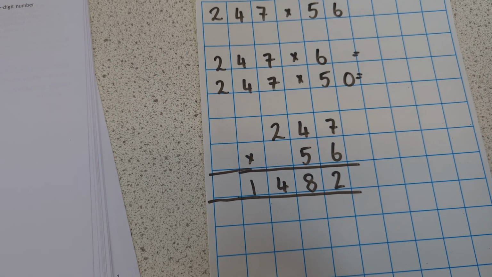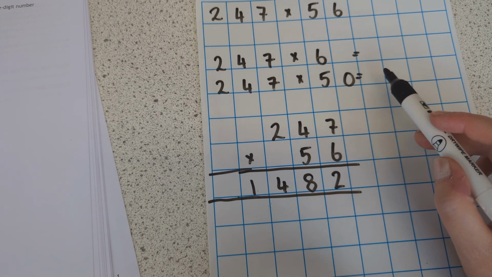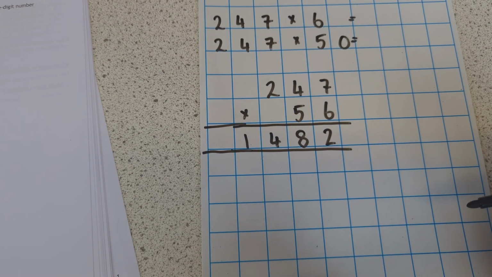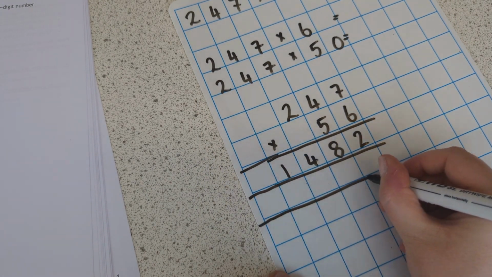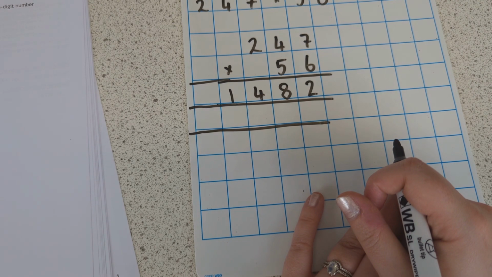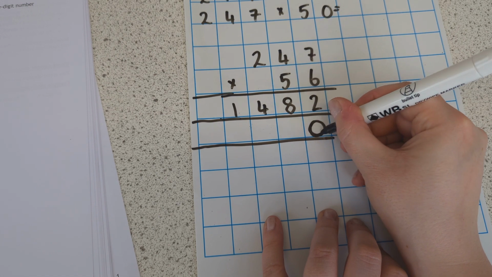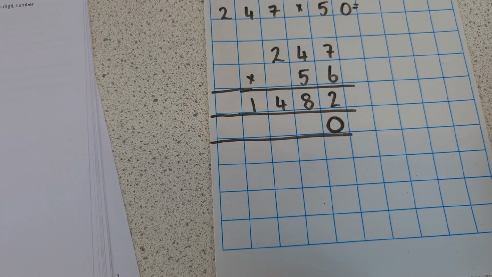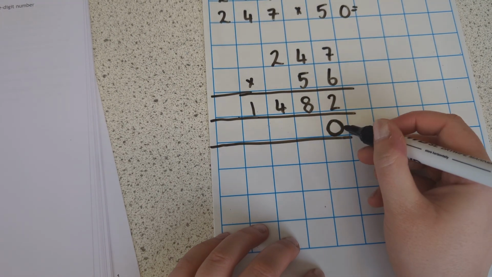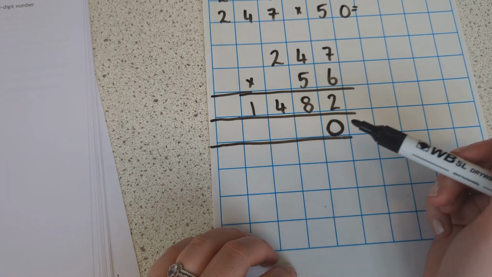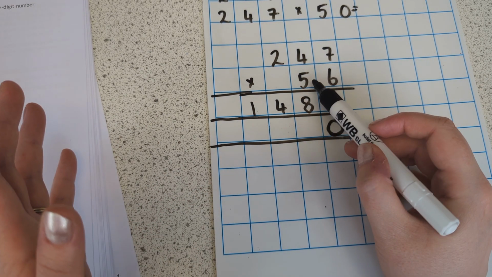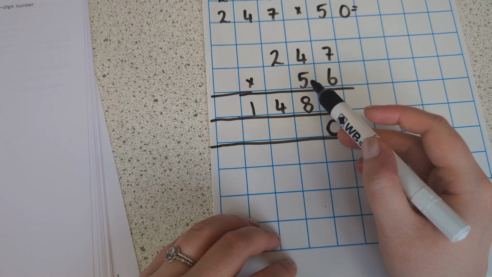Now the next thing we're going to do is multiply by 50. Now, as I said, when we're multiplying by a multiple of 10 or 100 or 1,000, we're splitting this up into 5 and 10. And the first thing we're going to do is multiply this by 10. Now, to multiply by 10, you move all of your numbers up one place value to the left. And we can just pop a 0 in there, and that will force all of our values to move up one to the left. Okay, so that's it multiplied by 10. Now we can just act as if this is a 5 and not 50. It is 50, but we've dealt with the 10 part of it. So now we can just multiply by 5.